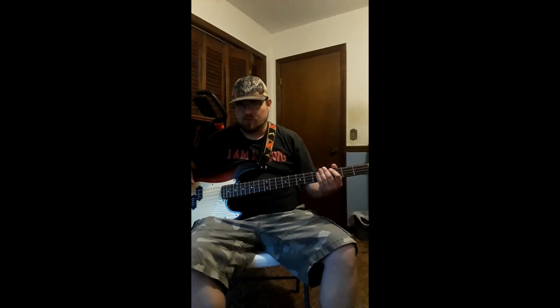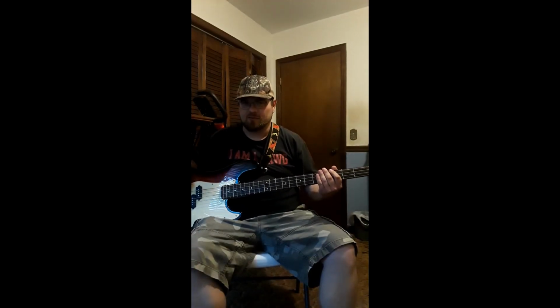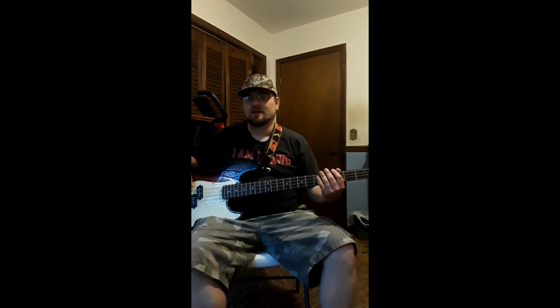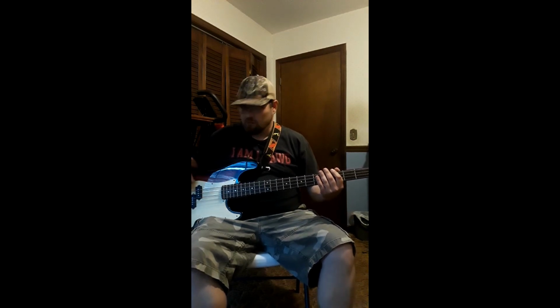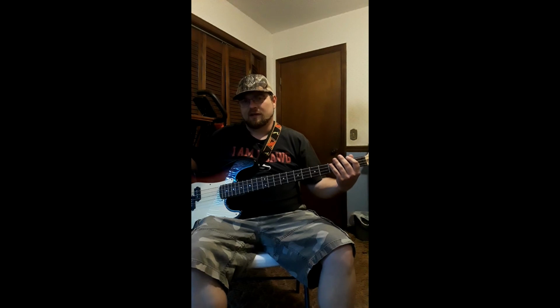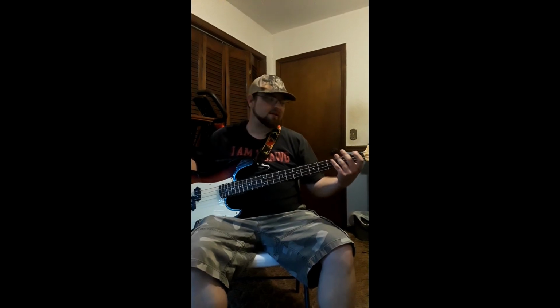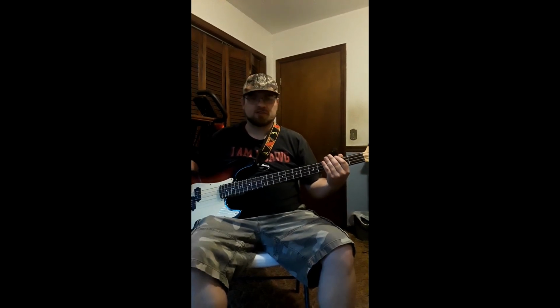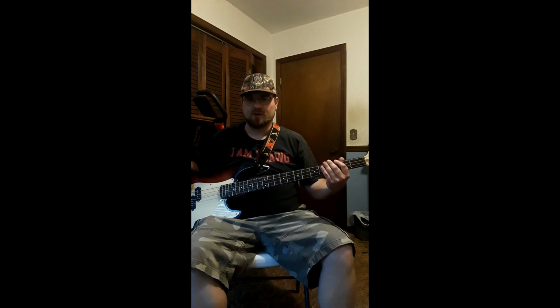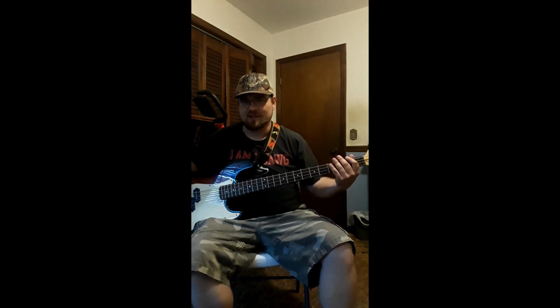An exercise that I came up with for you guys to practice all these intervals on the same string. So what we're going to do is start with the open E string, and we're going to hit that note twice. Then we're going to go up 1 fret each time after that and hit the root note again. So here's what it sounds like.